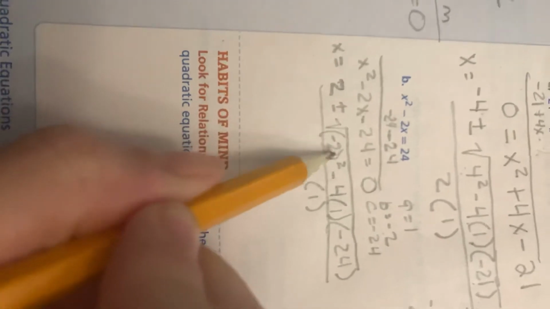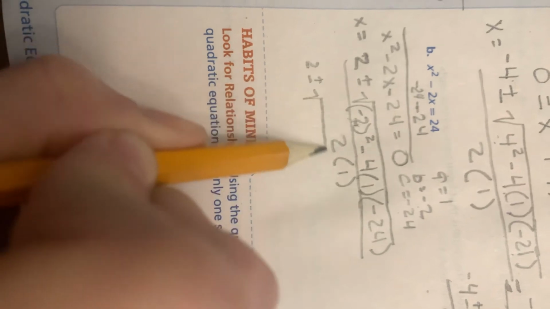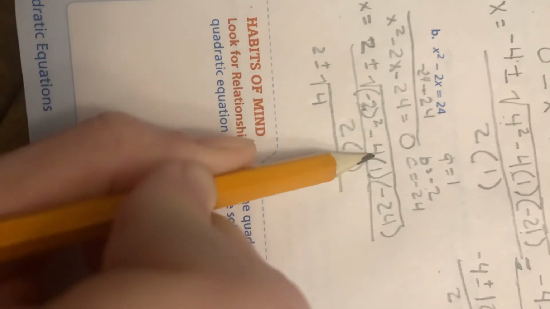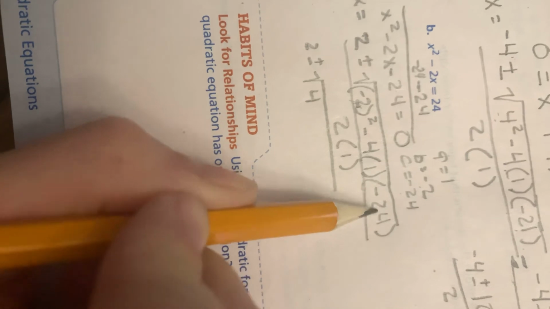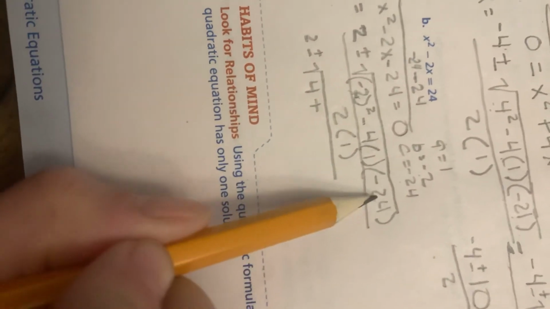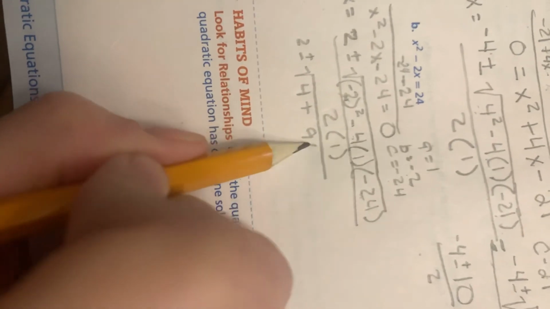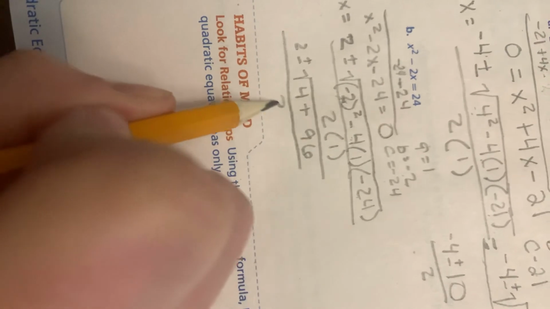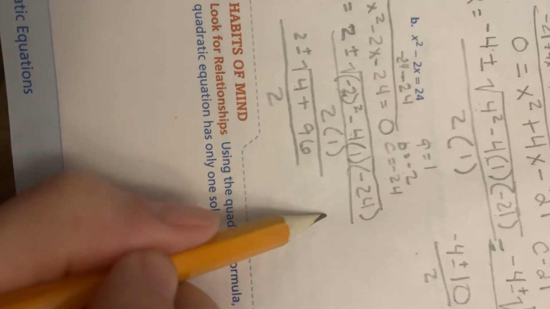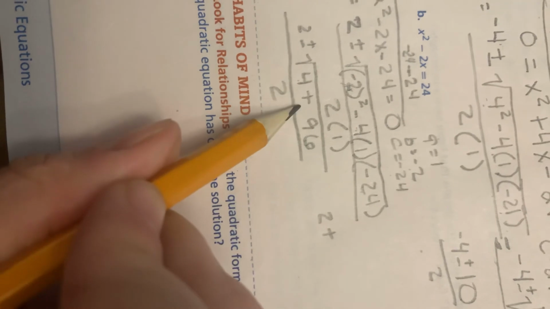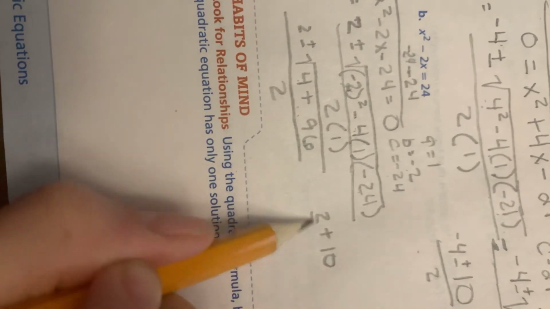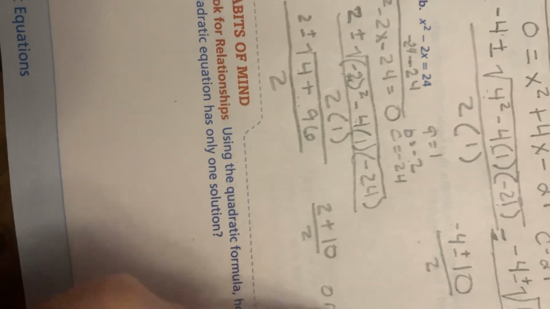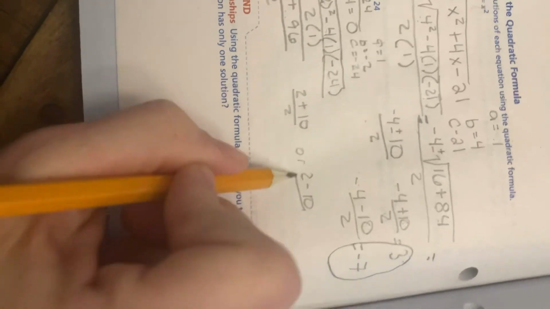So now I'm just going to clean this up a little bit. I've got negative 2 squared is 4. Negative 4 times negative 24 is going to make a positive. 4 times 20 is 80. 4 times 4 is 16, so that's 96. Thought they gave us another good one. 4 and 96 makes 100 again. So we've got 2 plus the square root of 100, which is 10, over 2, or 2 minus the square root of 100, which is 10, over 2.